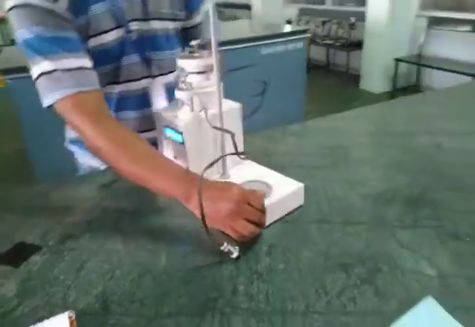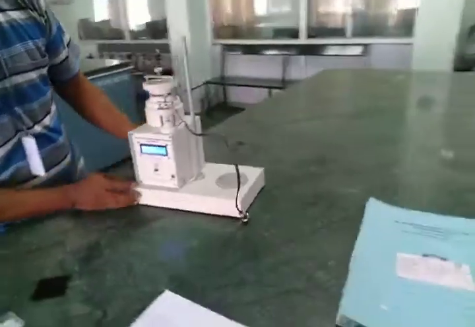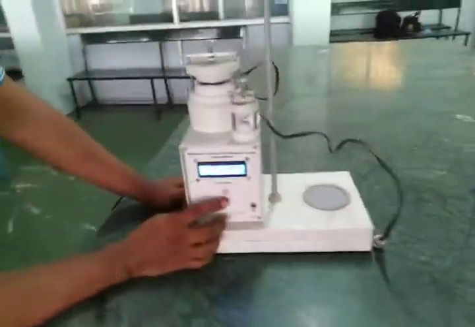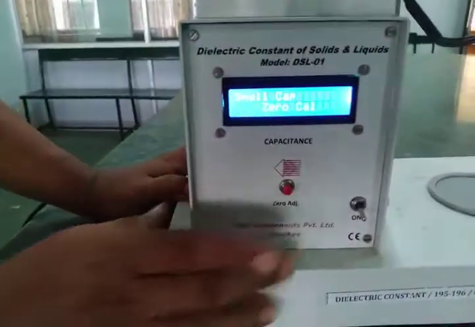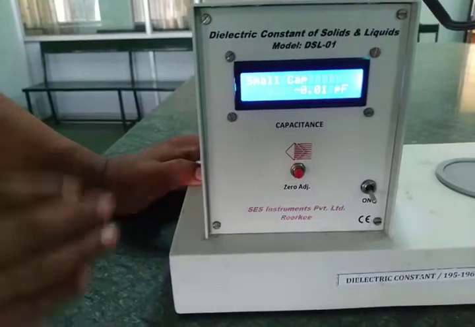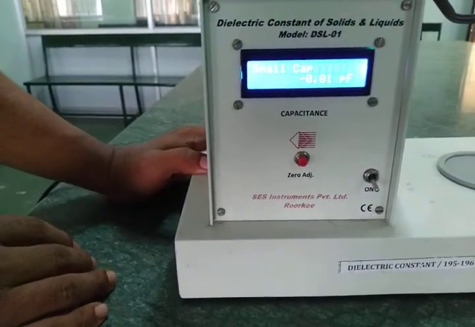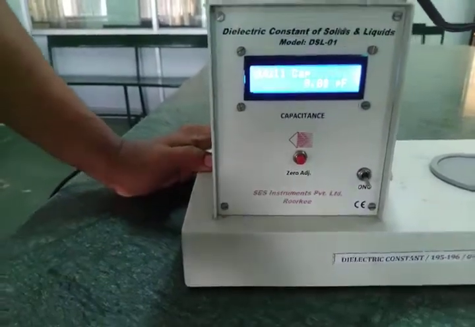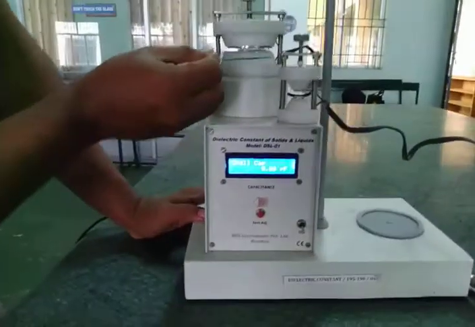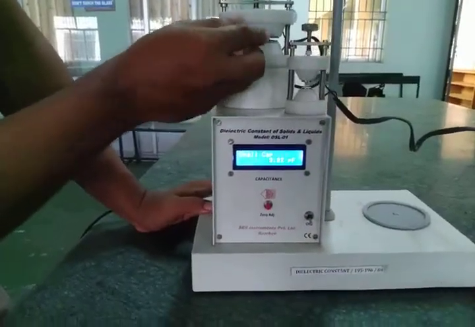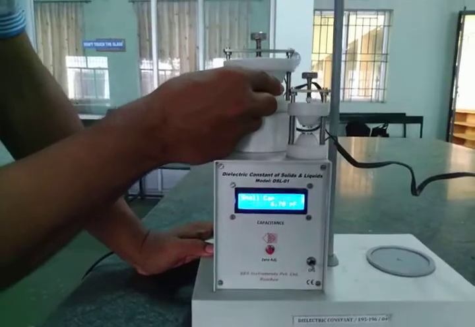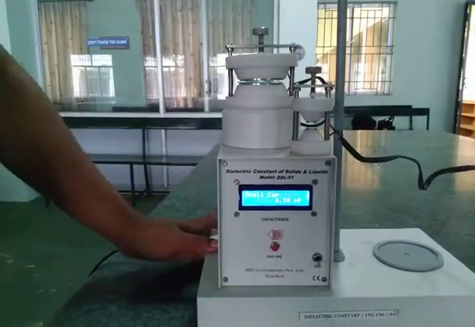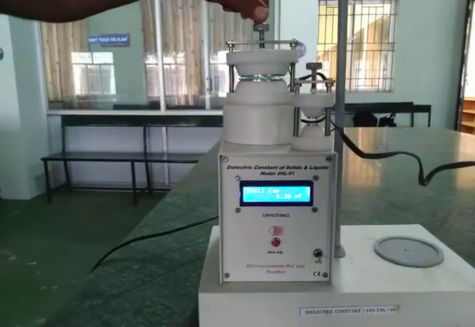Now you can see the capacitance value. Now I am going to do the zero adjustment here. Just press and wait. The capacitance value becomes 0. Now I am going to place the sample between the two parallel plates of the capacitor. I have taken a glass sample and placed it between the two parallel plates.